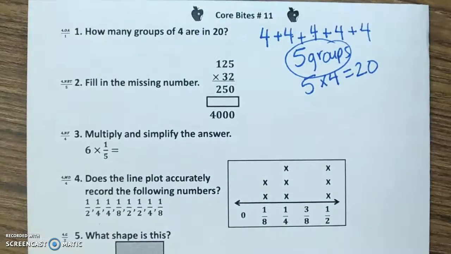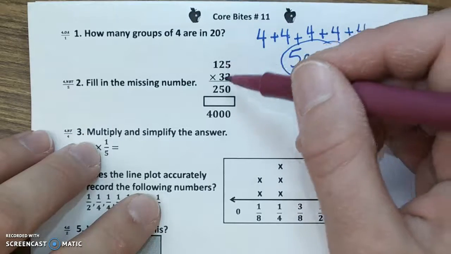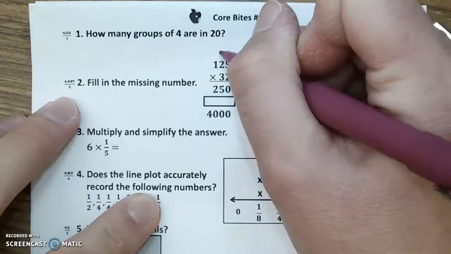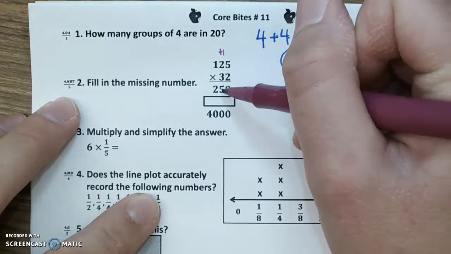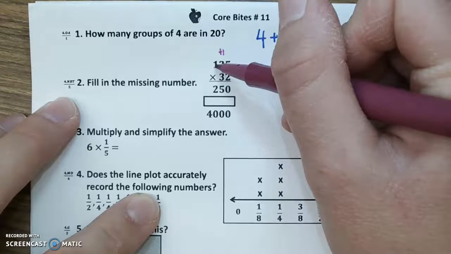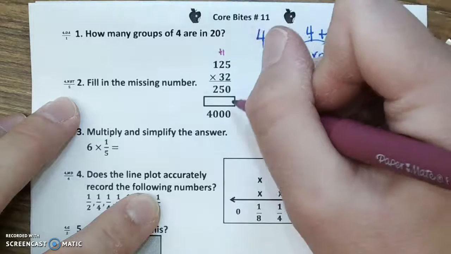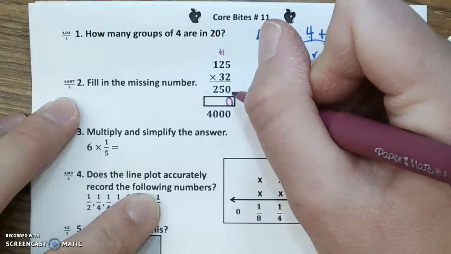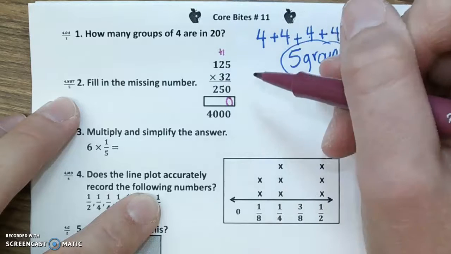For the next one, you're trying to fill in the missing number. So with this, you are multiplying, so make sure you check your operation symbol right here. So if you do 2 times 5 is 10, you would regroup the 1. 2 times 2 is 4, plus 1 is 5. 2 times 1 is 2. So then right here, you always have to leave a 0 to hold the place, because the place value, now you're moving from the 1's place to the 10's place.